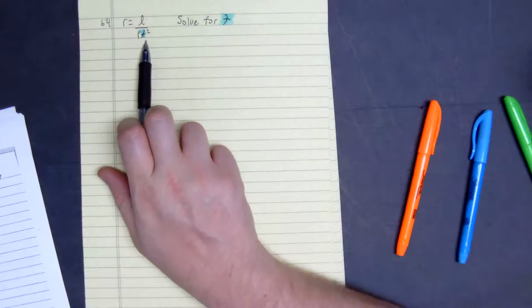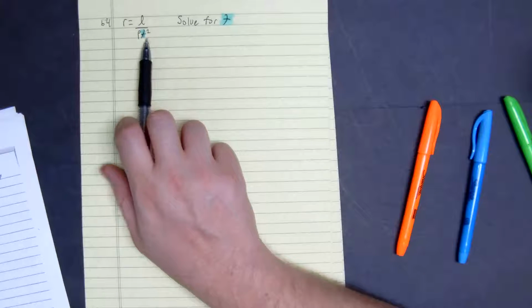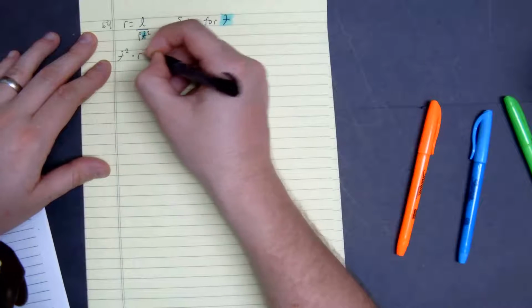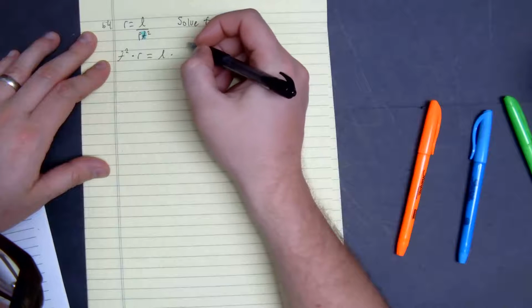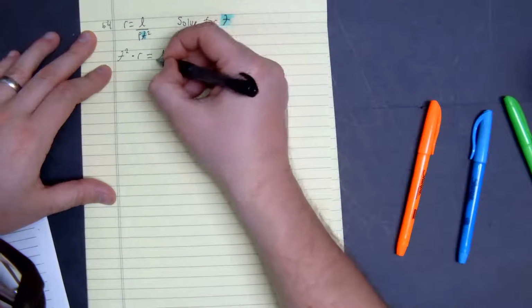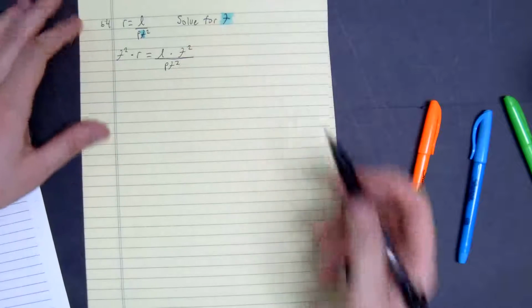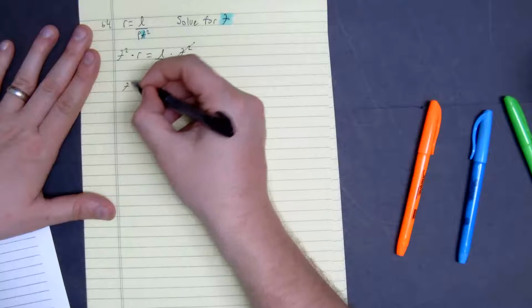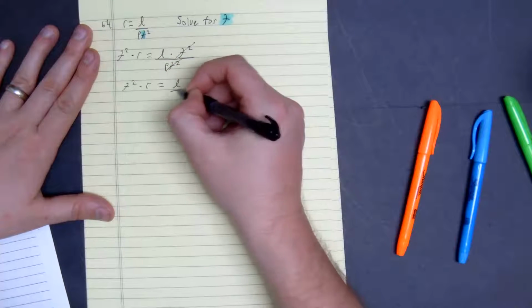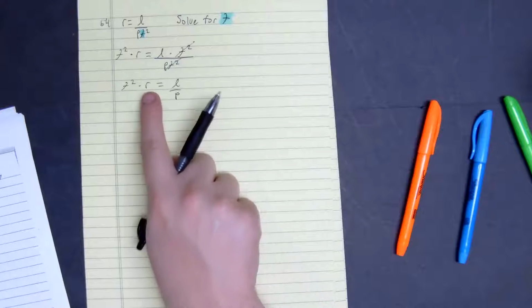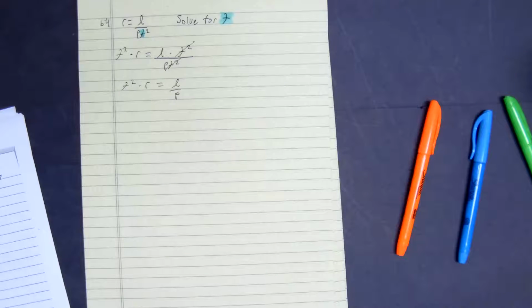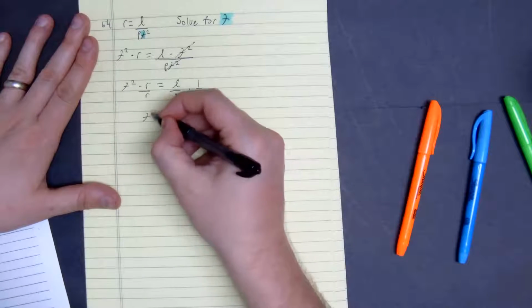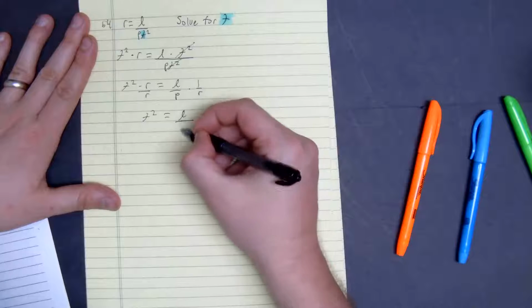So the first thing I'm going to do is multiply t squared by both sides. The t squared cancels, so you're left with t squared times r equals L divided by P. From here, I'm going to divide r by both sides. So we get t squared equals L divided by PR.